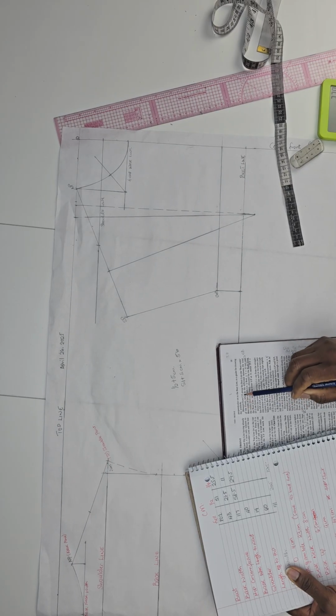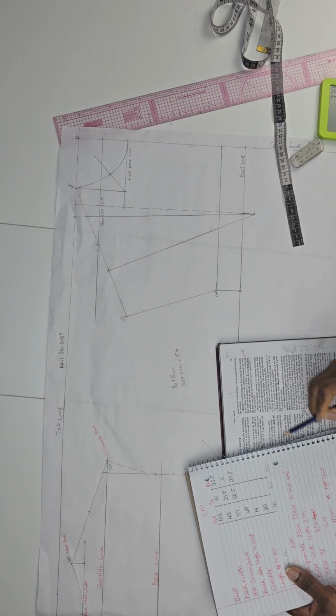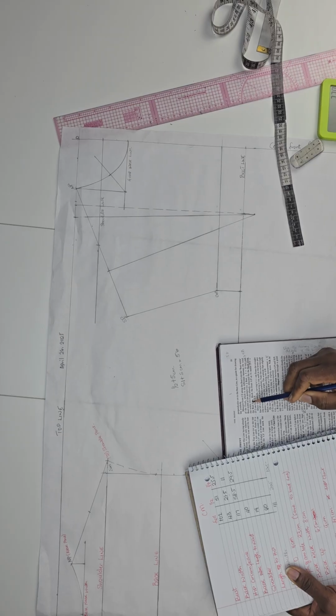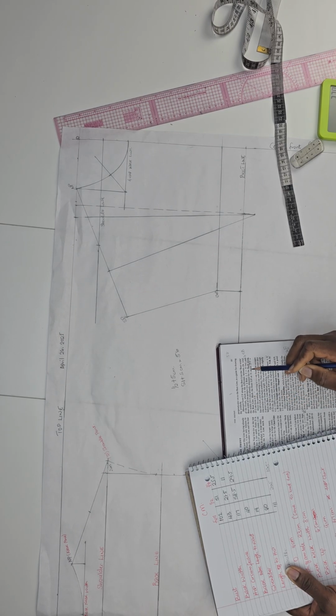So measure from the center front along the bust line the bust width of the front, which is the difference between the total bust width of the pattern. So the total bust width of the pattern is 56 centimeters. That's 51 plus 5, 56 centimeters. And the width, 23.5, already obtained for the back along the bust line.